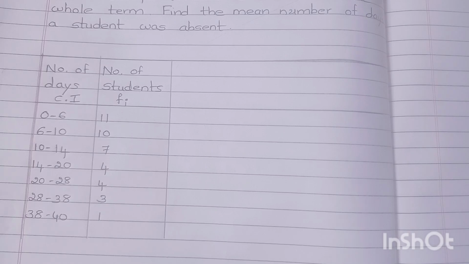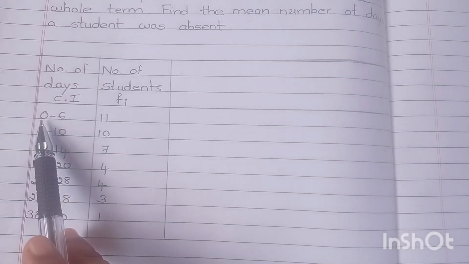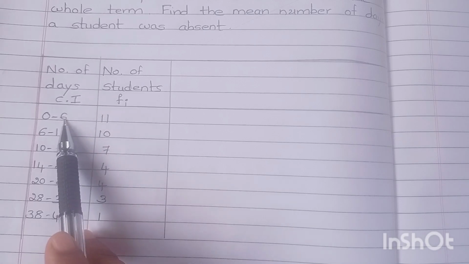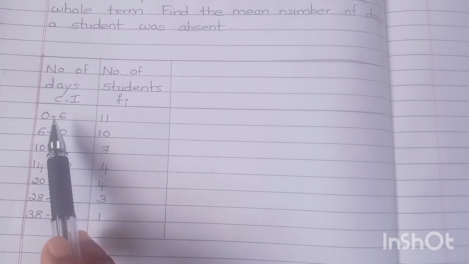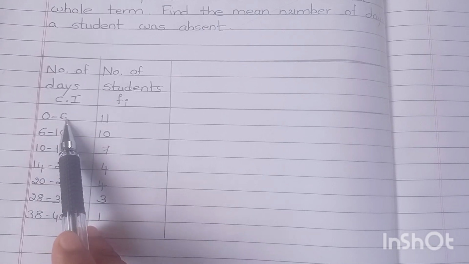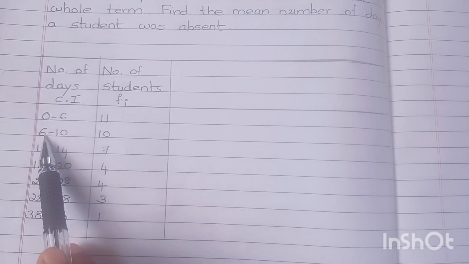Now look at the class interval. See here, the class interval starts from 0 and ends at 6. And the next class interval must start from 6. Here it is ending at 6 and here it is started at 6.